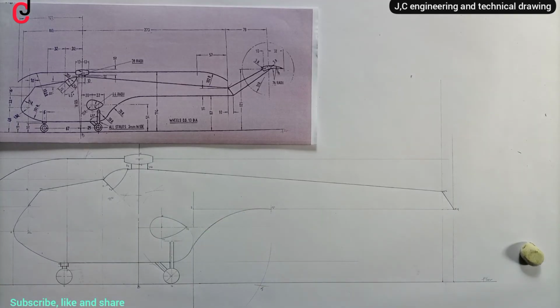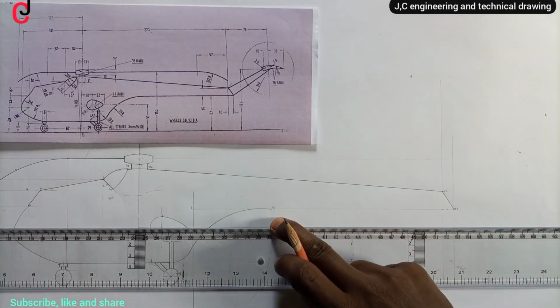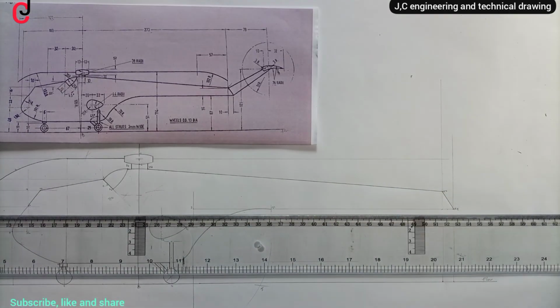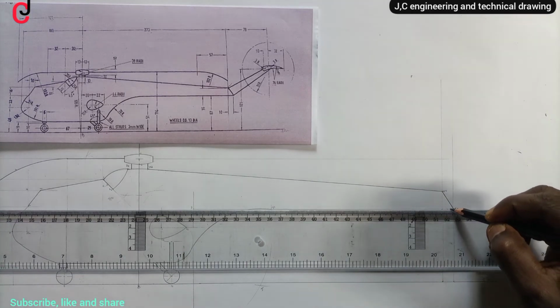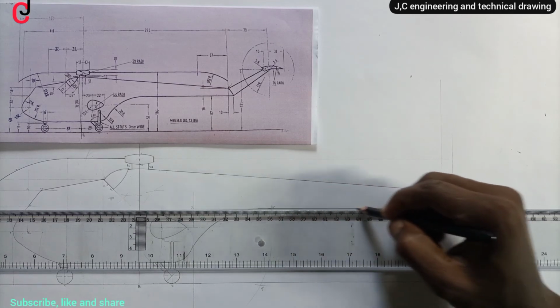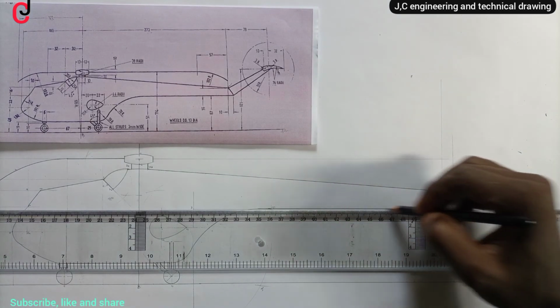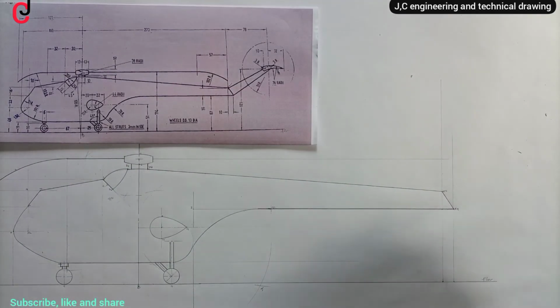Then we can outline points Y1 and X4 together. You can see. So succeeded in getting this curve.